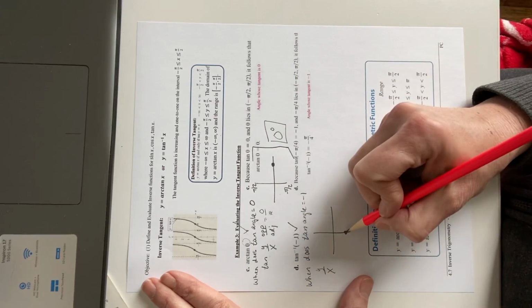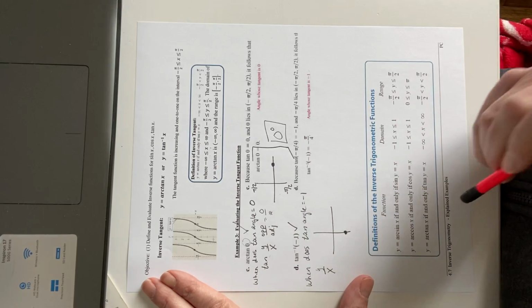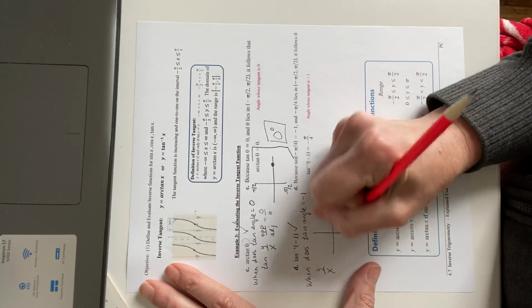Oh, hold on a second. Y is negative 1 down here, but x is 0. So that would make it undefined. So we're not going down here.